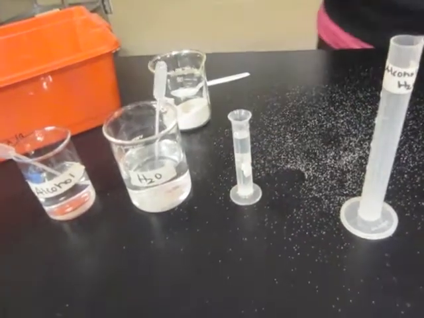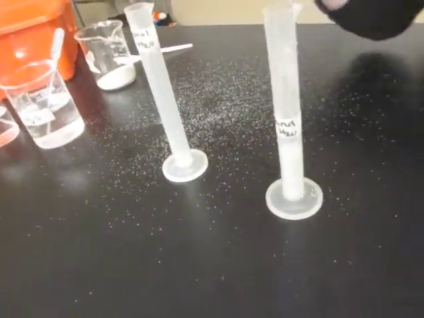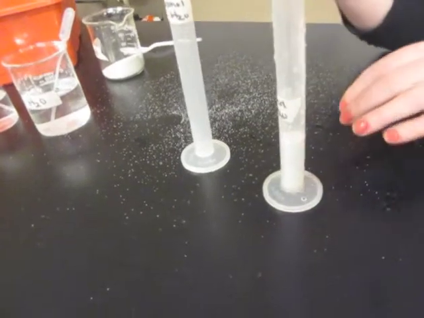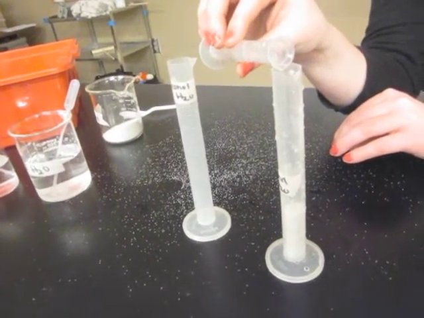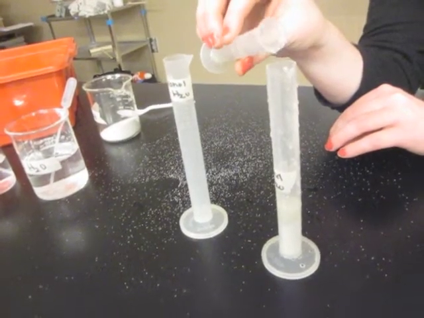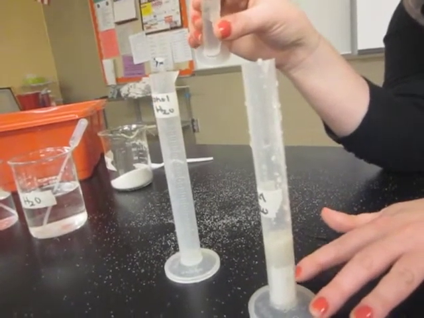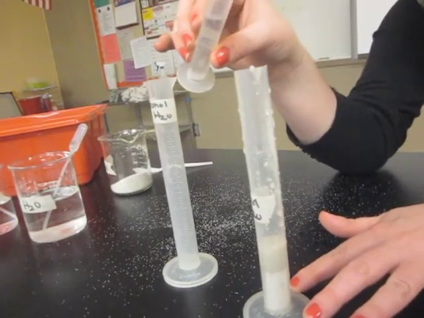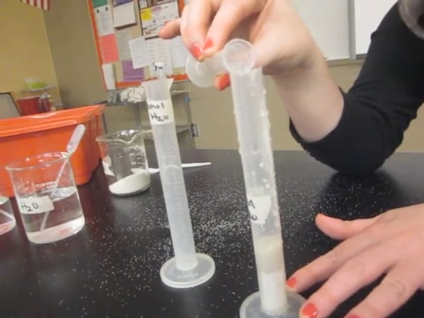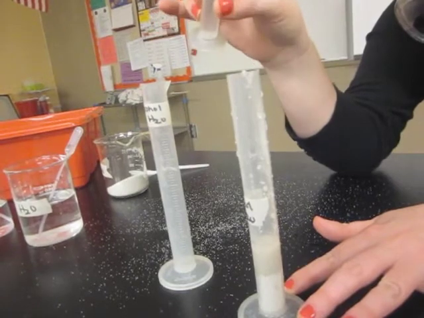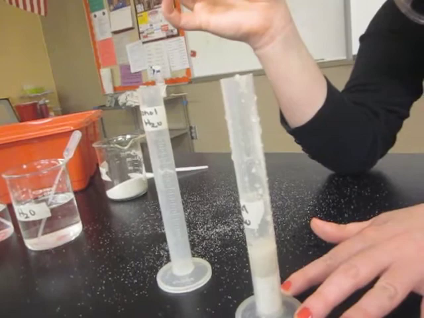Alright, the next thing that you want to do is pour water into your graduated cylinder with the sand, but you want to pour very slowly. Now you only want the water level to fill until the 10 milliliter mark. So you want to pour very slowly, give it some time to run down. Once it moves down a little bit, you can pour a little bit more. Give it some time to move down.